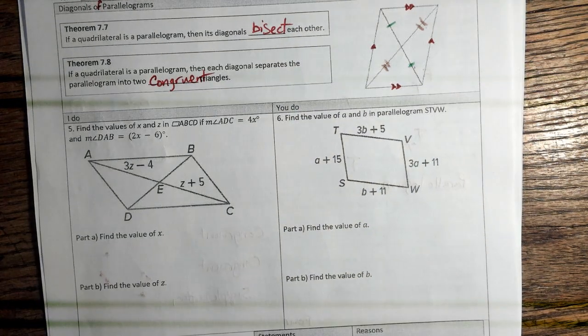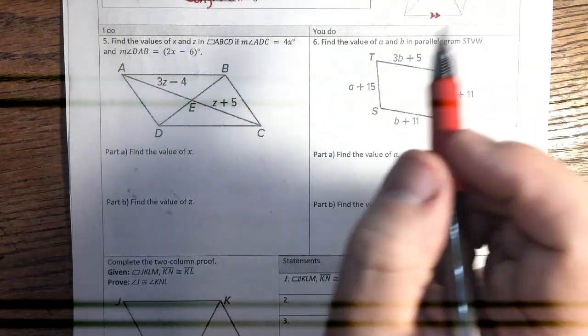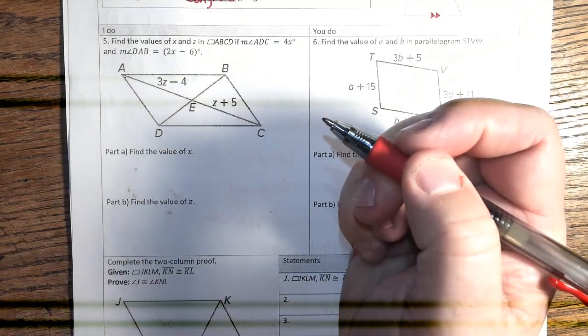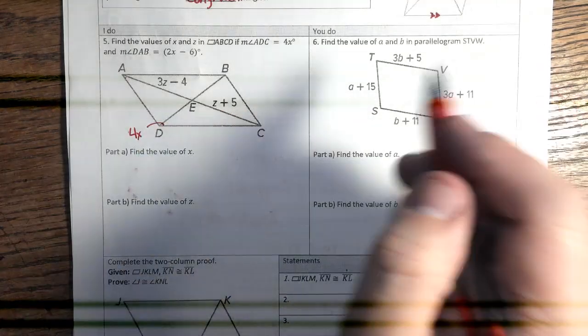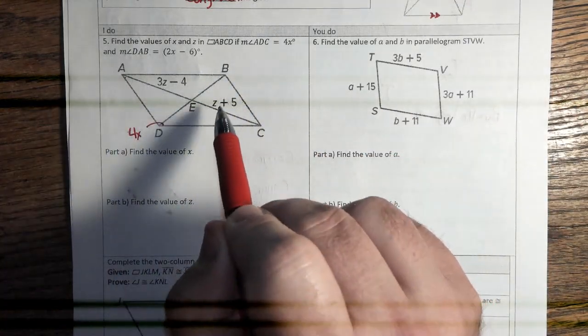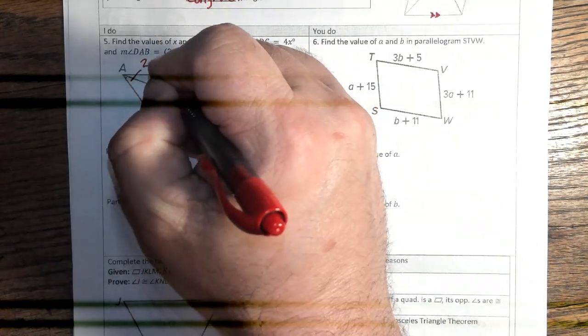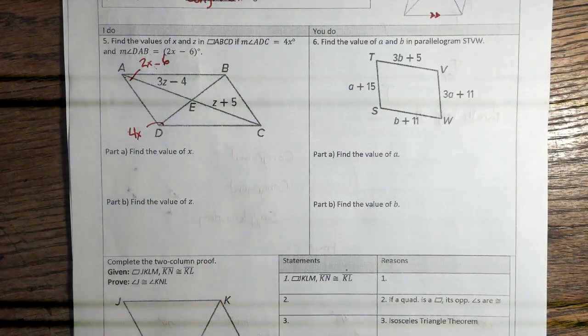All right, number 5. Find the values of W and Z in parallelogram ABCD. The measure of angle ADC is 4x, and the measure of angle DAB, so that's this whole guy here, is 2x minus 6. Okay, so part 1, find the value of x.